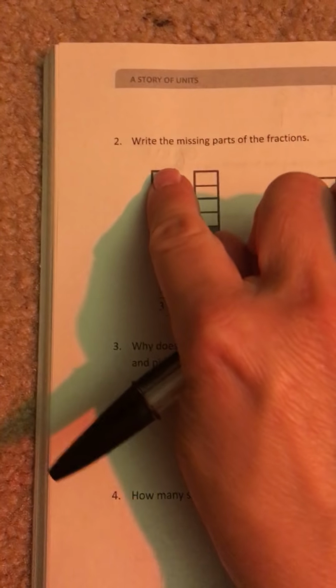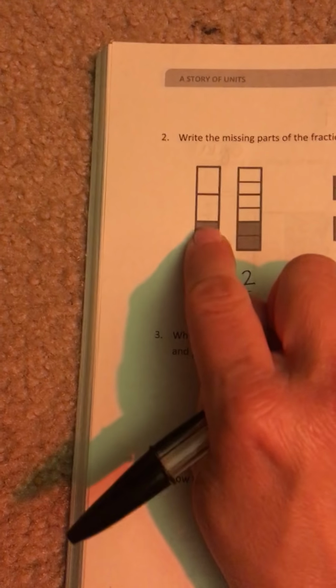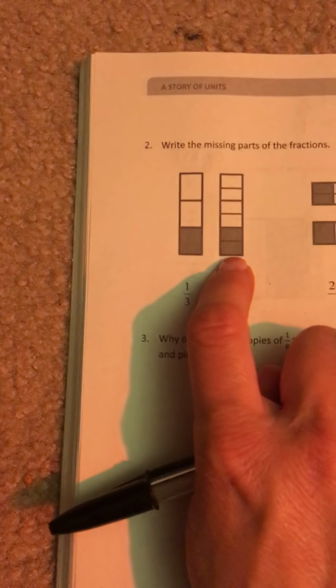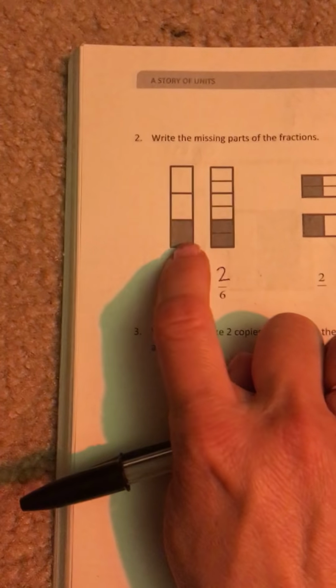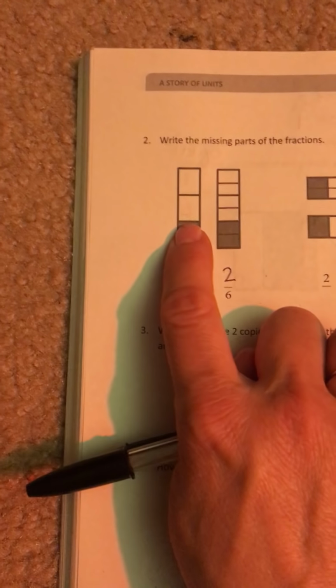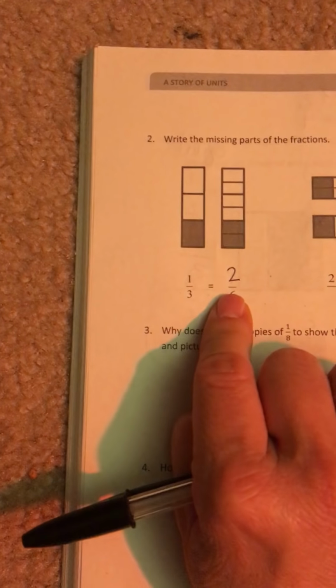Okay? If you took this candy bar and split it into 3 pieces, if you ate 1/3, you would eat this much. If you took that same candy bar and you split it into 6 pieces, and then you ate 2, you would have eaten the same amount as when you split it into thirds and had 1. 1 of the thirds is equal to 2 of the 6. Okay? Because they're the same size.